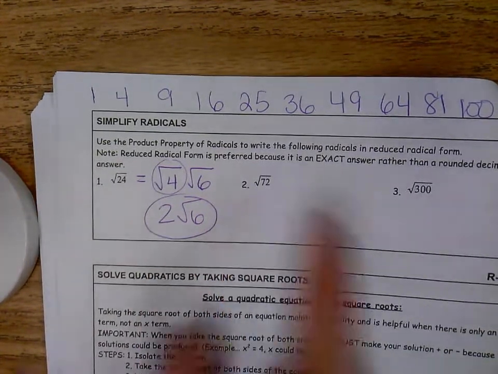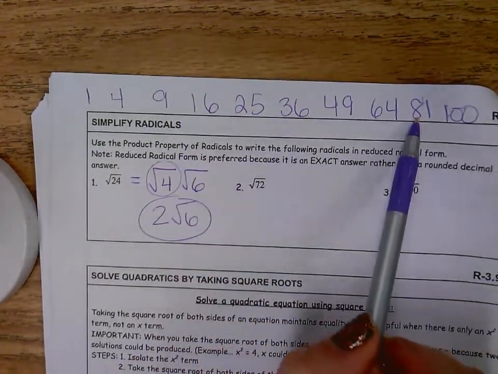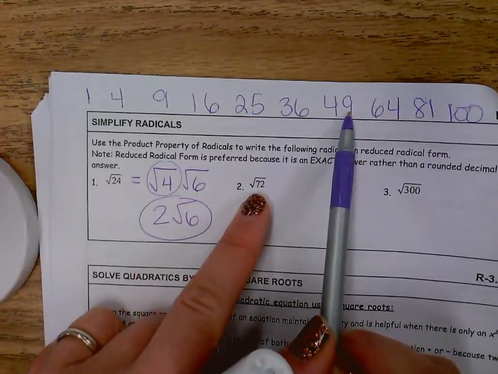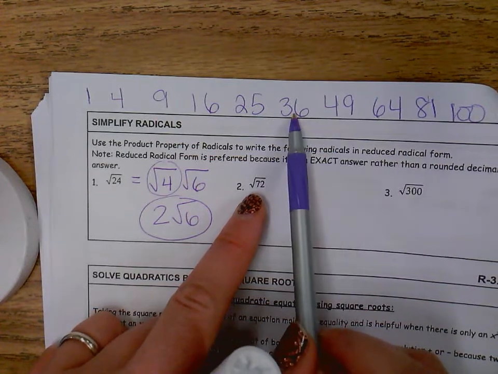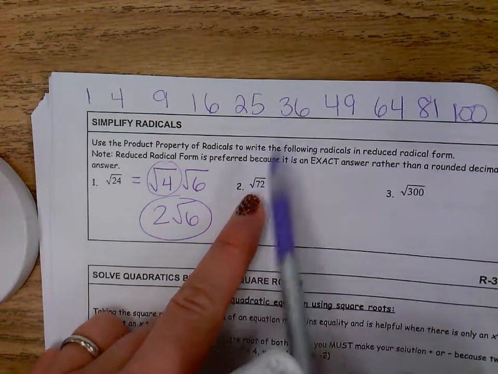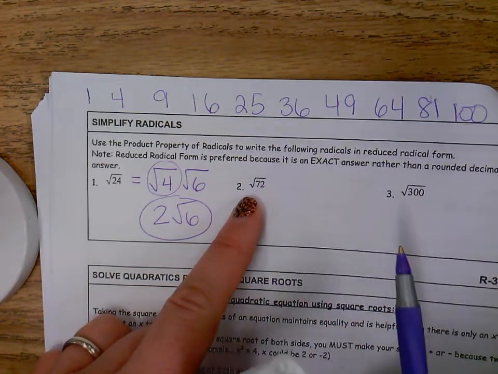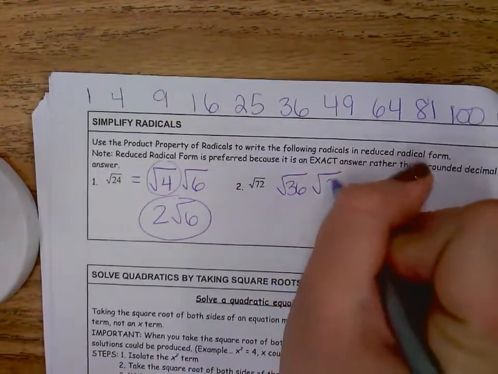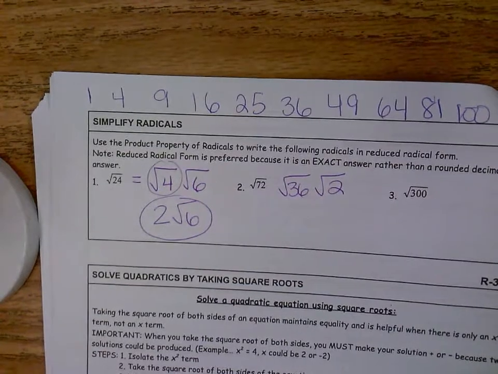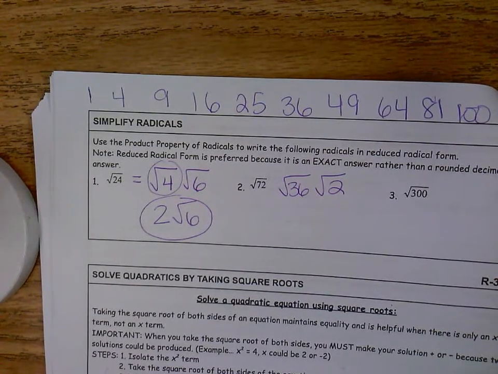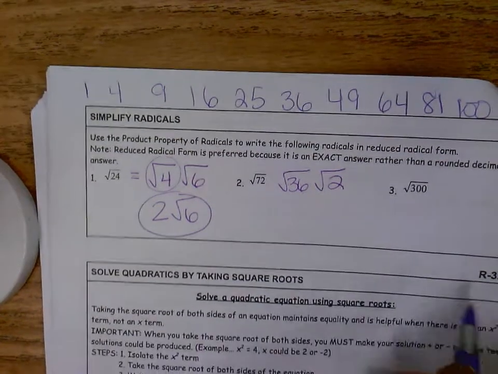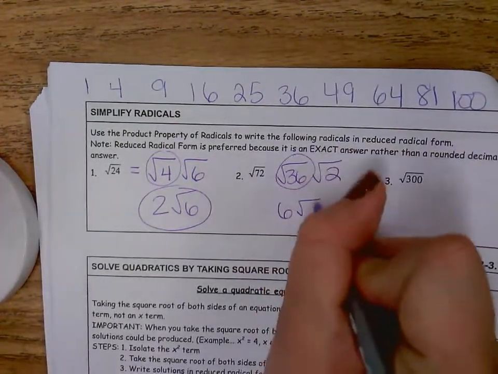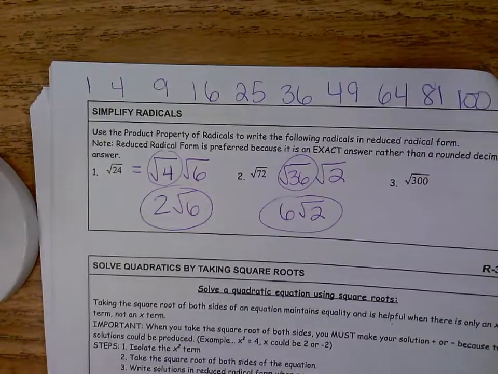72. So I go all the way to the end. 81 is bigger. 64 does not divide in. 49 does not divide in. But 36 goes into 72 how many times? 36 times 2 is 72. Now let's pretend, well, let me finish this one first. What's the square root of 36? 6, and then the root 2 stays trapped. So 6 root 2 is the answer.